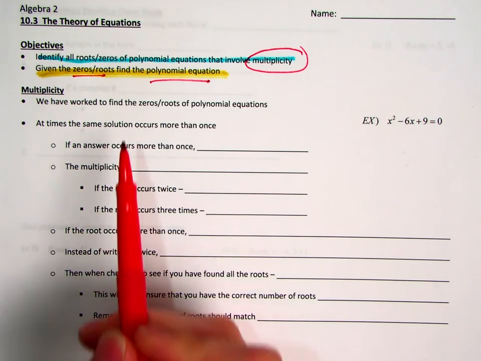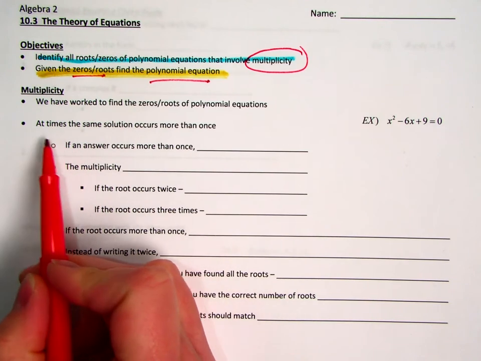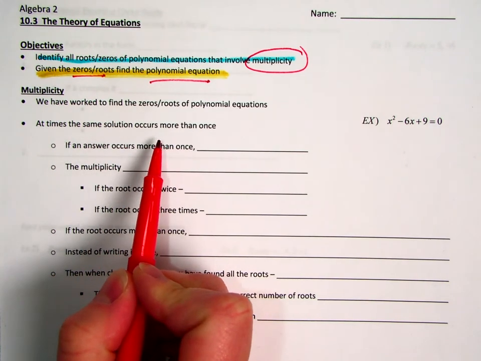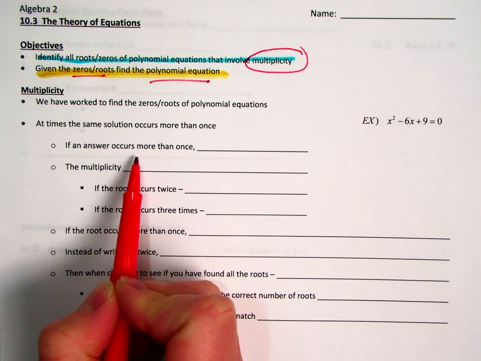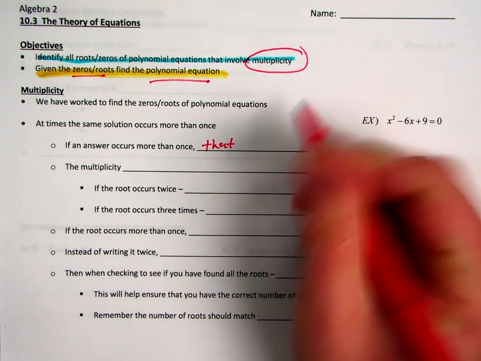So far we've worked really hard to try to find those zeros and the roots of polynomial equations. But at the same time, these solutions can occur more than once. So if an answer occurs more than once, that answer has multiplicity.